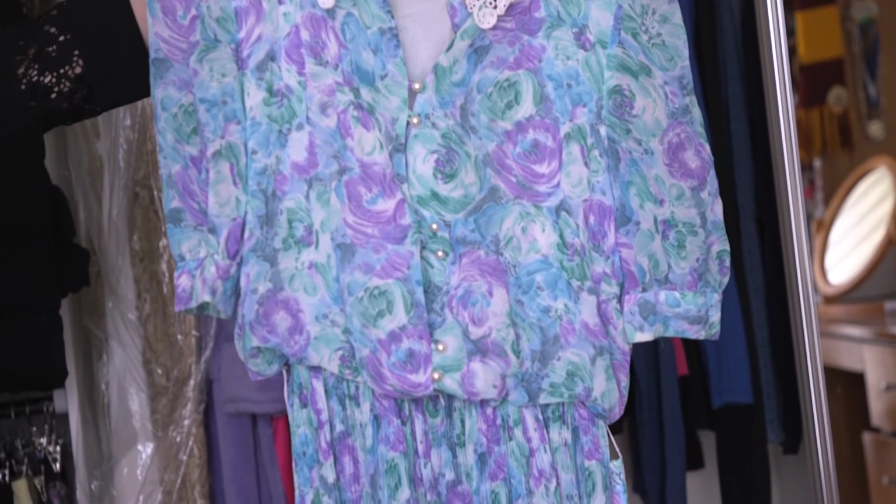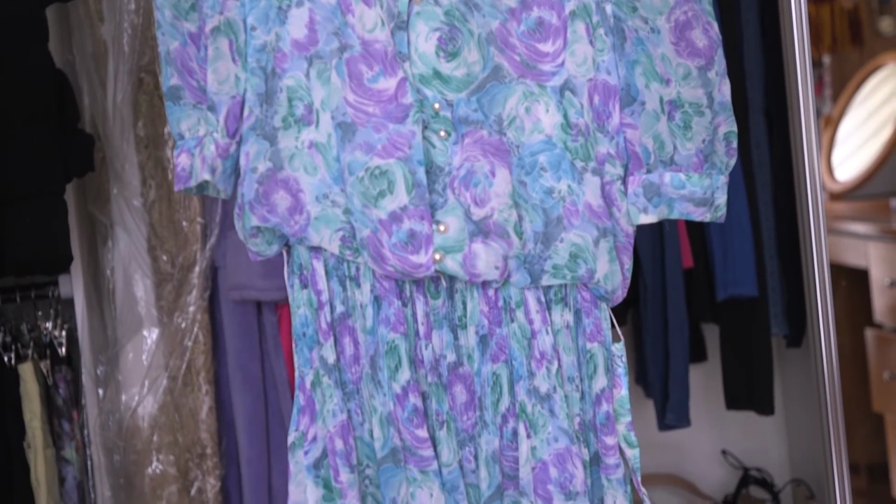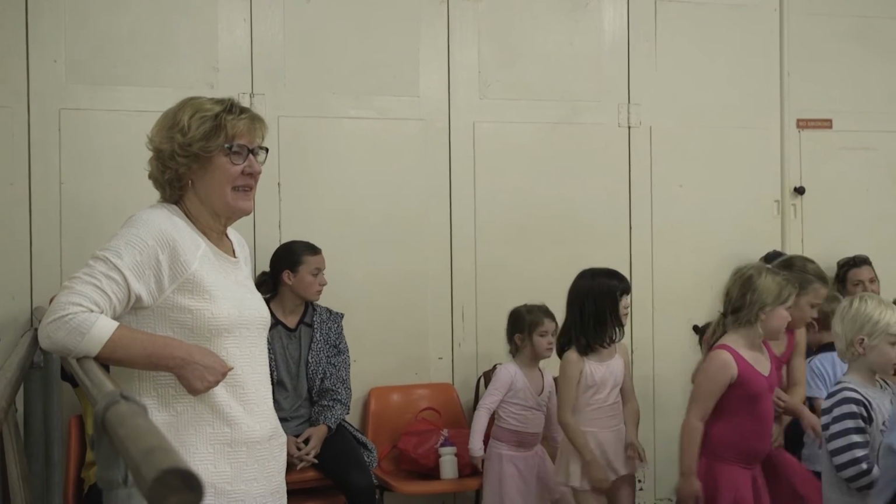Like Mum will come with a costume and I'll go, that is disgusting. Yeah, and I'll go, well, I think it looks great. They are not wearing that. I'm sorry. So what? And she'll go, well, I think it's great. And I'll go, well, I think it's awful. Would you want to wear that? I mean, I always had my sticky nose in your business.